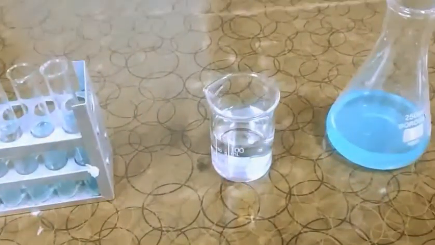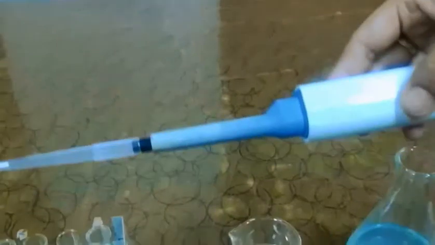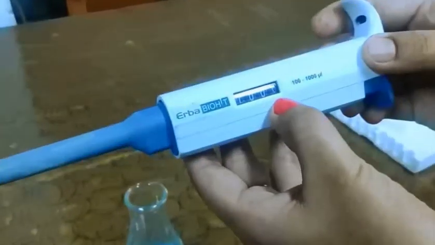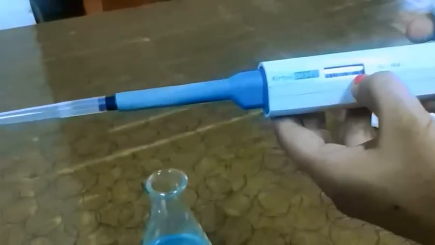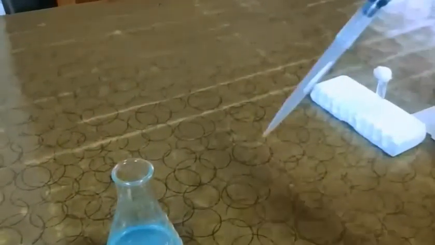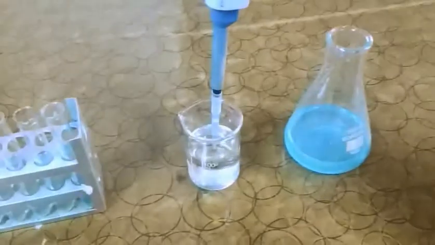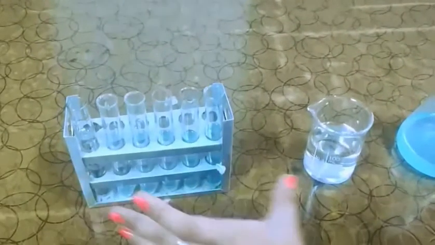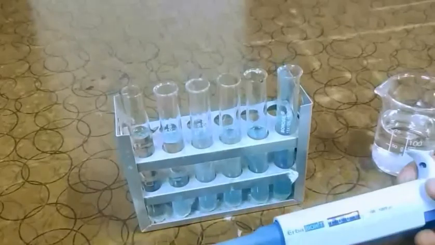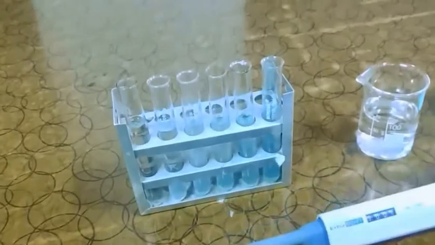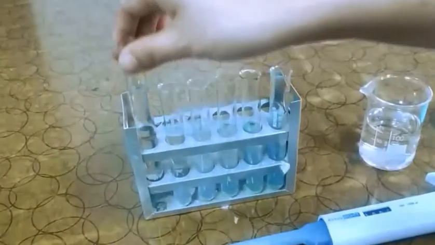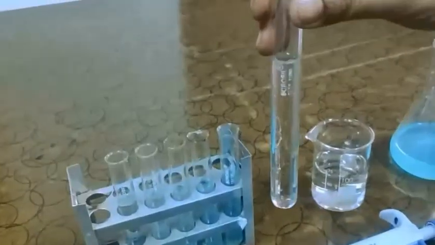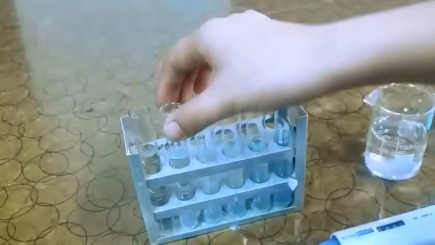This is the distilled water that I'm going to use as a blank, and with this micro pipette, which is of 1000 microliter capacity, equivalent to 1 ml, I'll be taking the solutions, the stock and distilled water, to fill up the test tubes. Like this I have taken distilled water from the distilled water beaker, and then this I'll be using as blank.